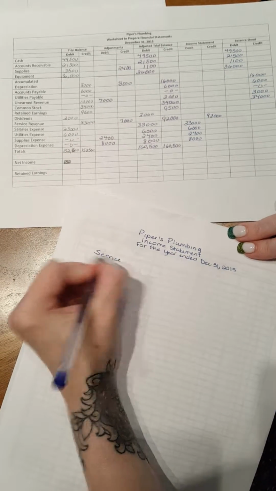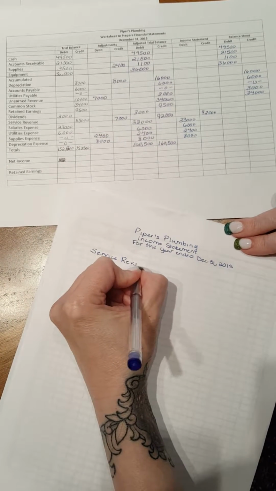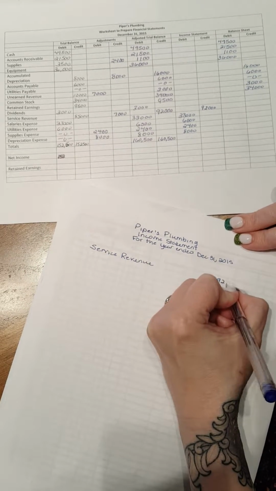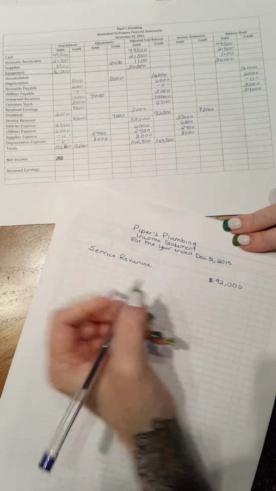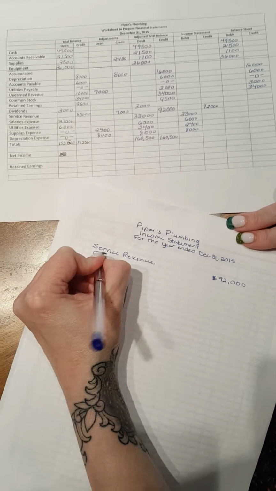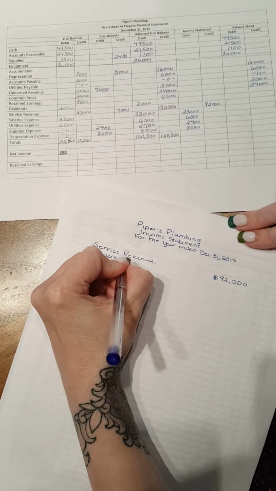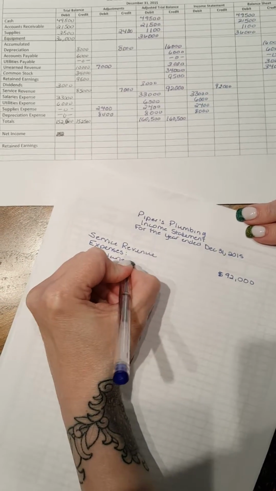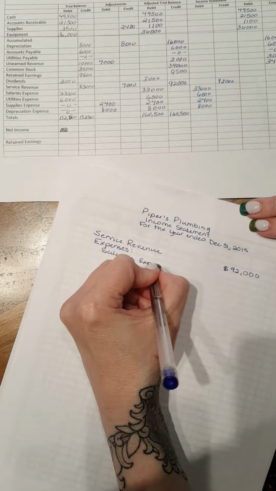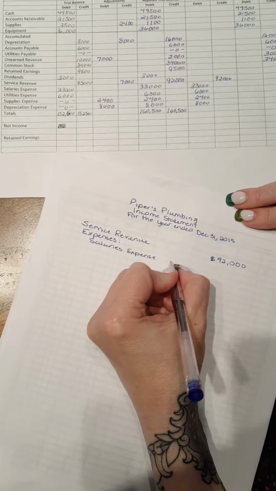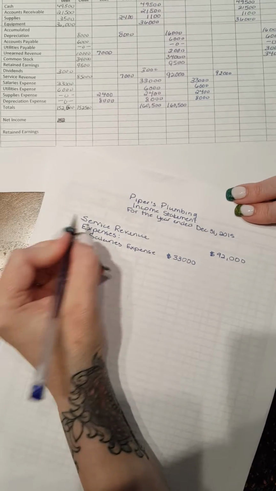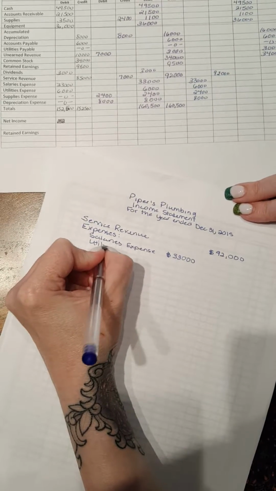We have one revenue account, service revenue. That's $92,000. And then I've got four expenses that come next. I've got salaries expense. That's $33,000. I have utilities expense.